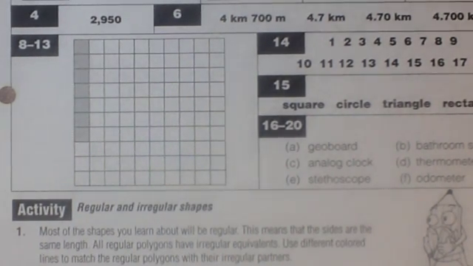Question 10. Write the fraction that is shaded as a decimal. Number 11. Write the fraction that is unshaded as a decimal.